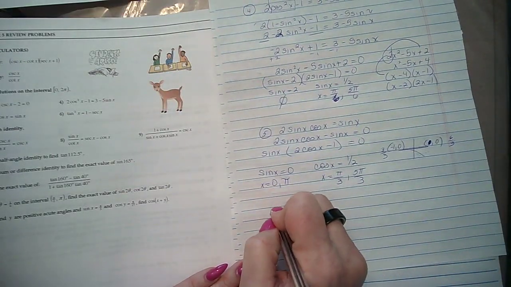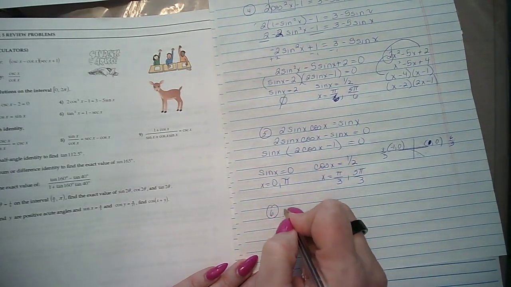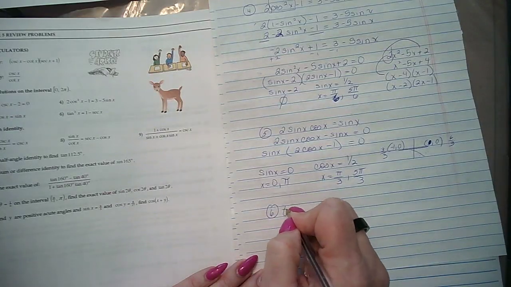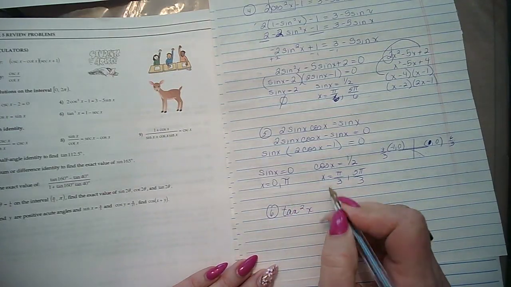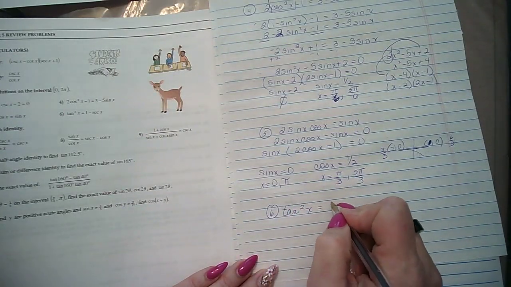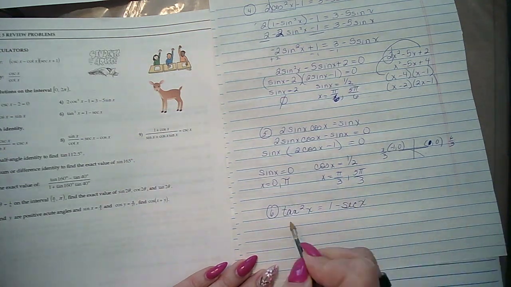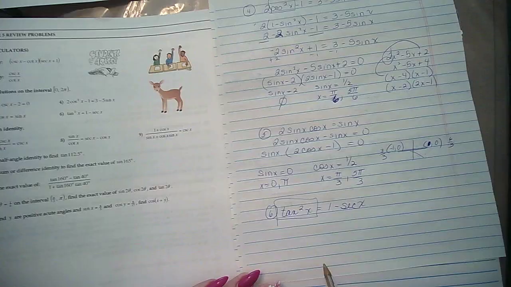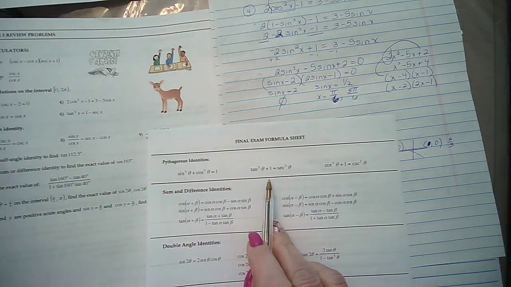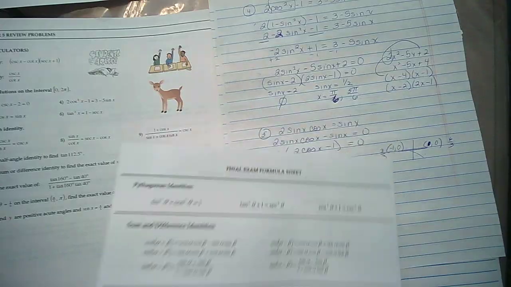Number 6, tan squared x equals 1 minus secant x. Again, I will replace the tan squared x using this identity by bringing the 1 over.